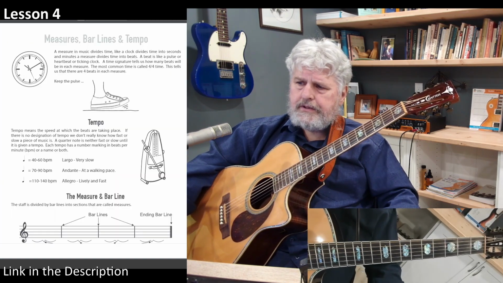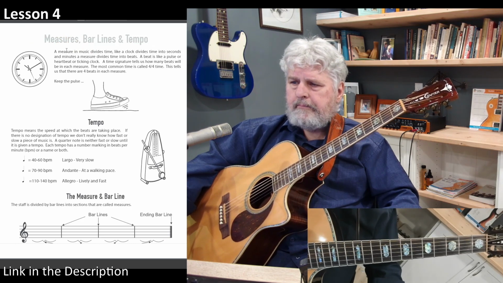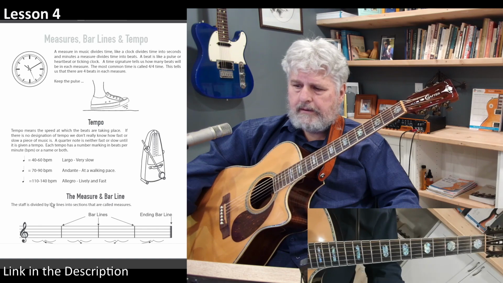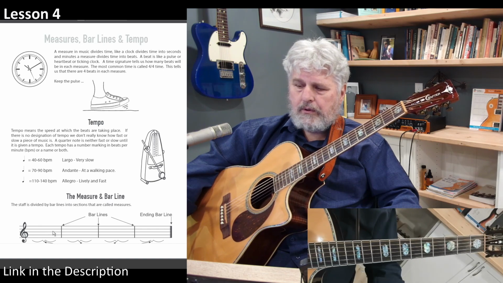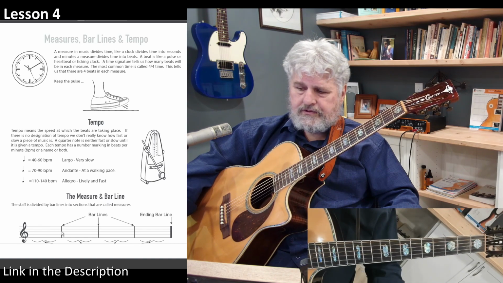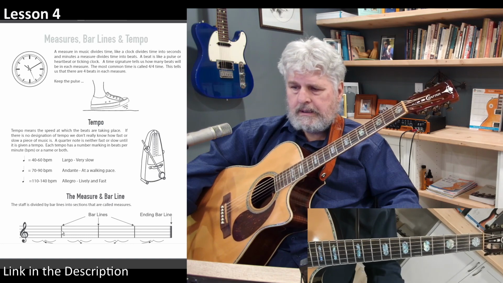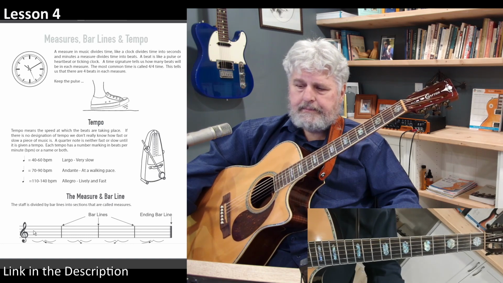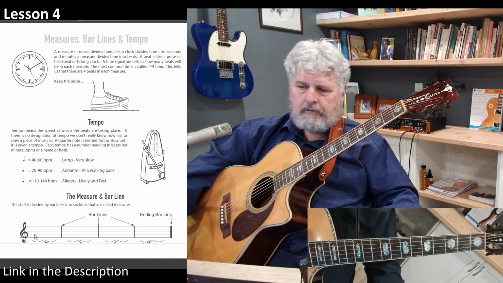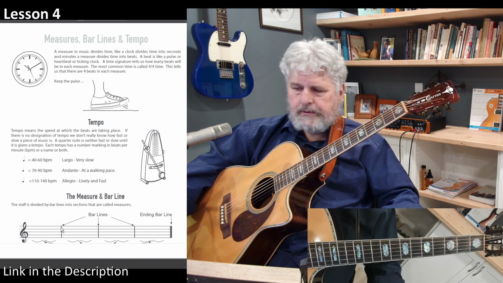So I'm just going to read this first little bit here. A measure in music. Now, here's a measure. So we have the staff down here on the bottom, and from that treble clef to the first line, we call that a measure. I haven't added a time signature here, but usually we're going to see four beats for each measure.